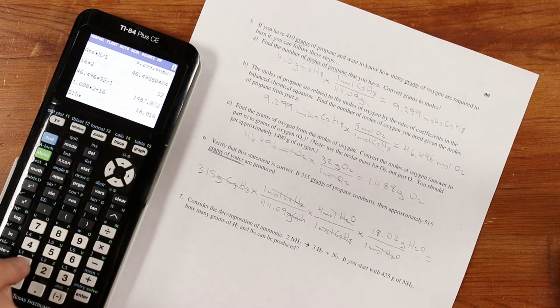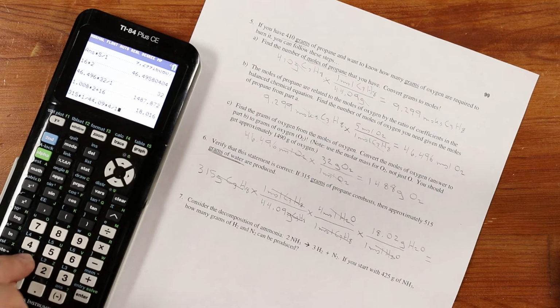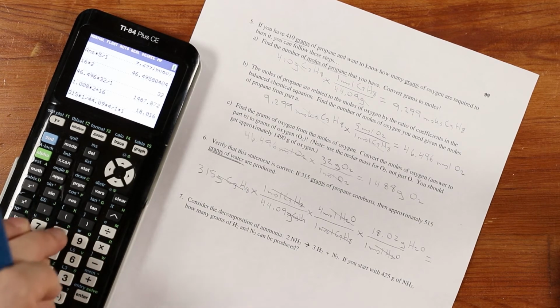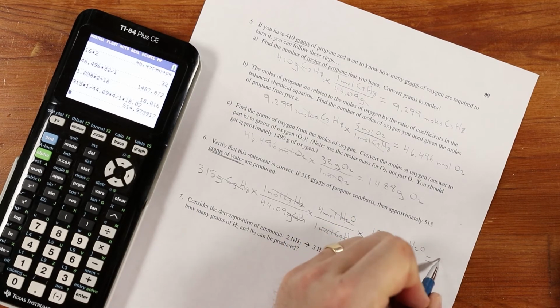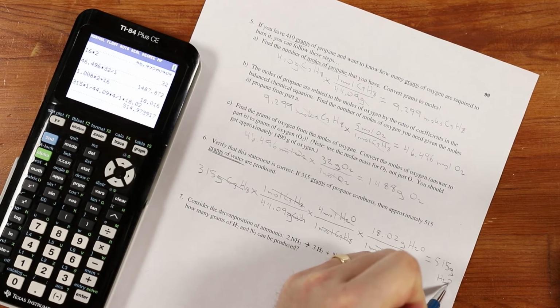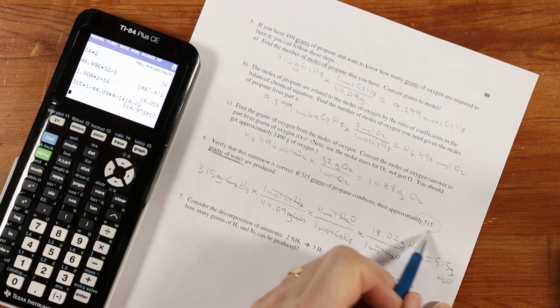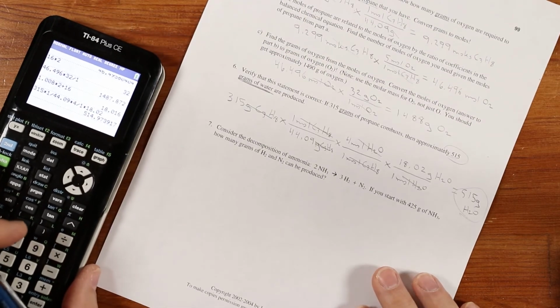315 times 1 divided by 44.09 times 4 divided by 1 times 18.02 equals 515 grams of water. And so I have verified it, 515 grams, that's the answer I get. And that's how you do it. Okay, so let's do one more.